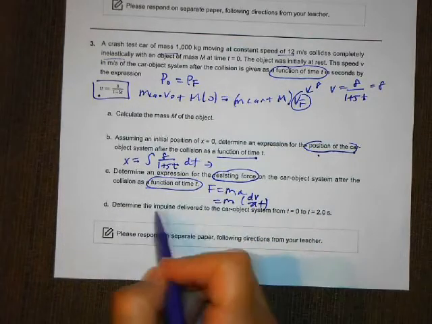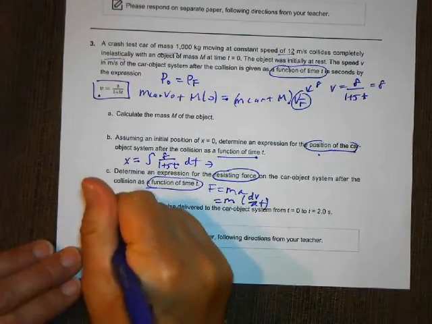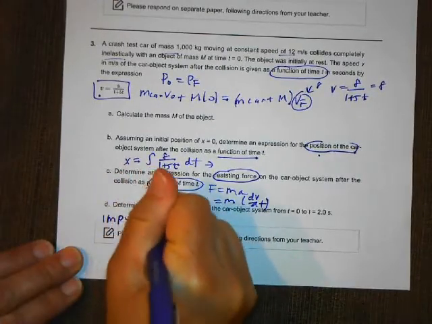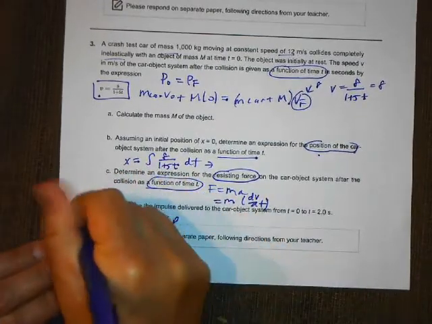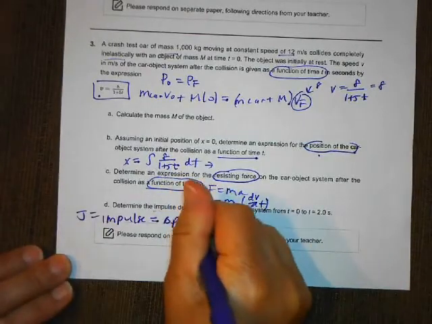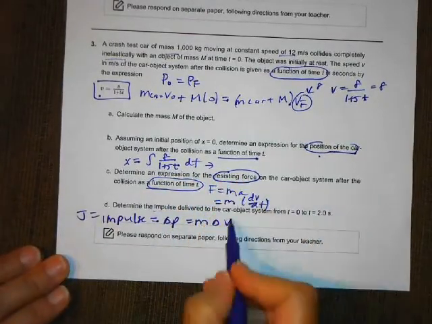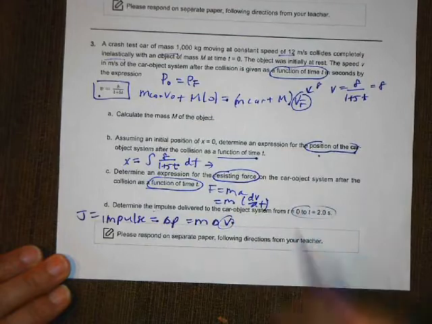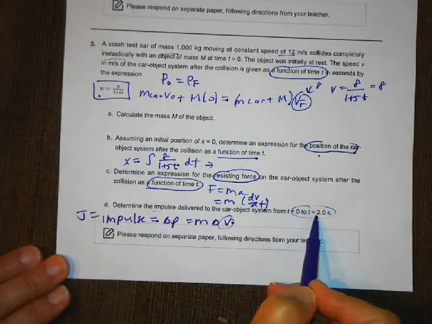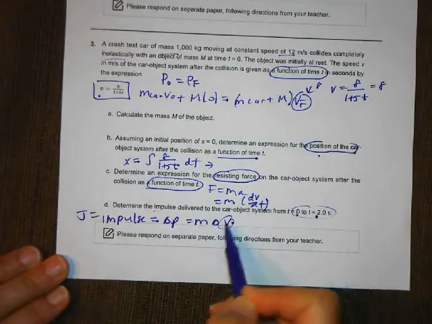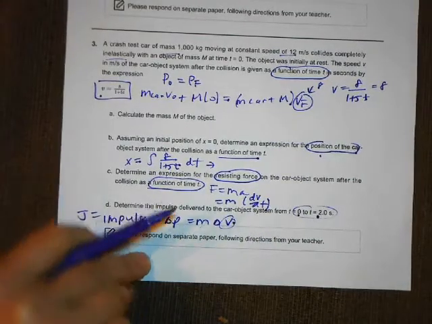And then the last part, impulse. So impulse is equal to the change in momentum, and impulse is J. And that's always equal to m delta v. So what I would do is I would do the velocity. They want it between 0 and 2. So do the velocity at 2 and the velocity at 0 times the mass and find the difference. And that'll give you the impulse.